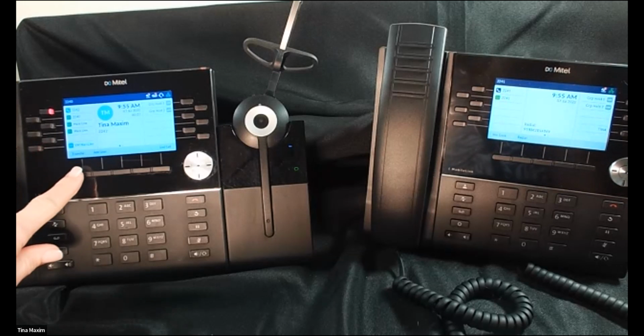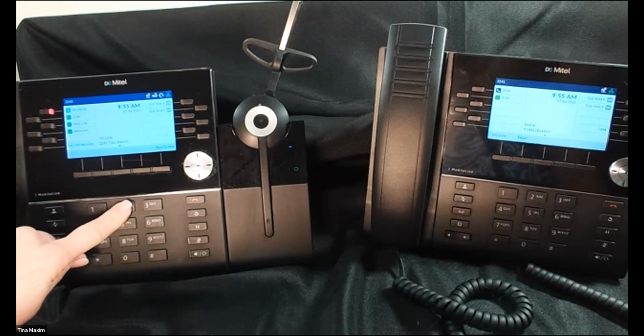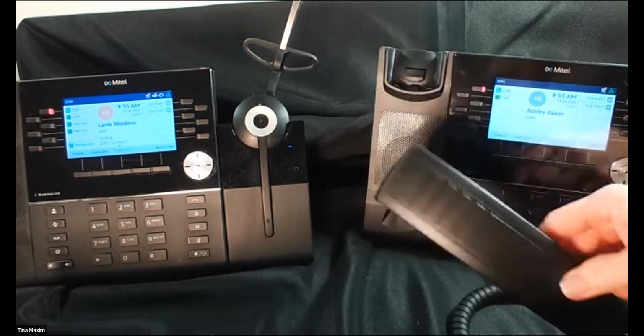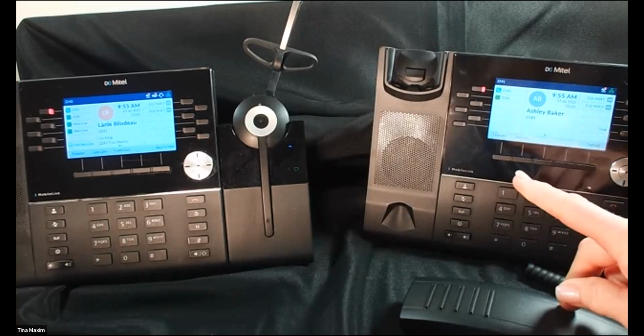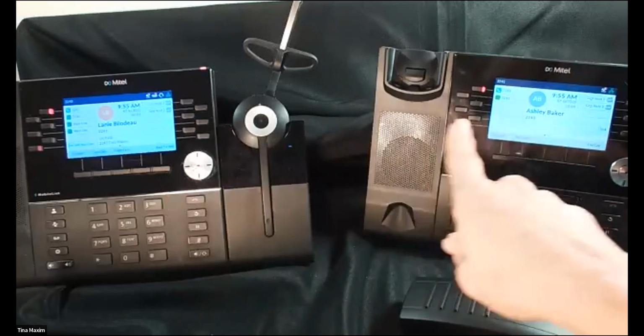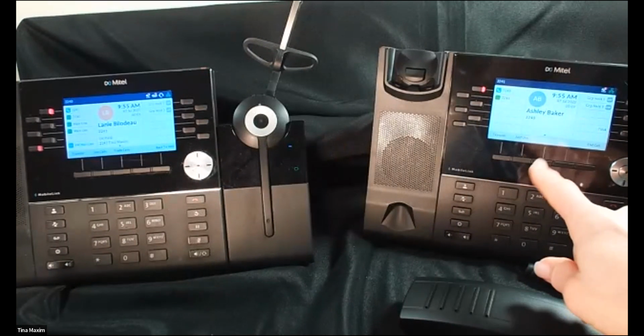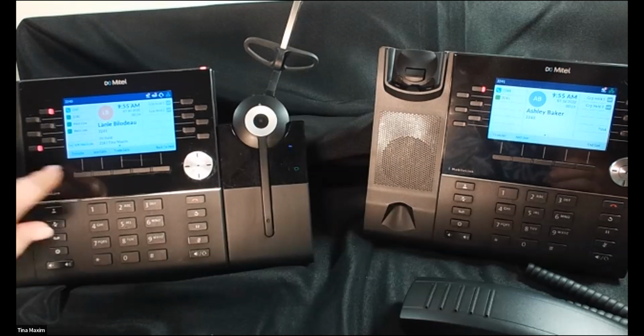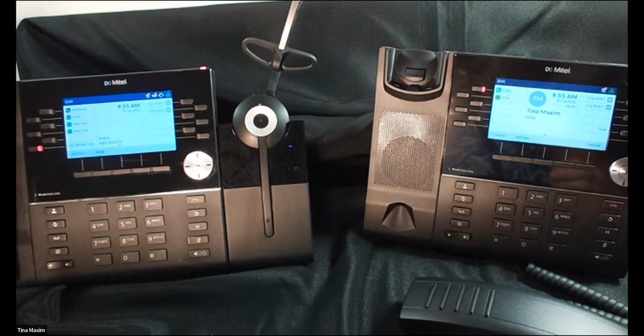So I would hit transfer, dial the number, and then when they answer, I'm connected. And if you look at the screens, you see they don't have the name Tina up there anymore because I'm on the transfer hold. So I can't hear anything until the call is sent over. So once I tell the person what I want, I hit transfer. This phone is now out of it.